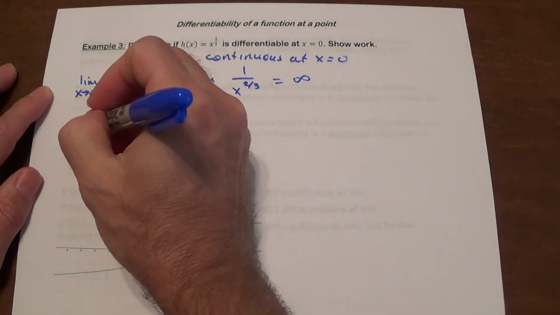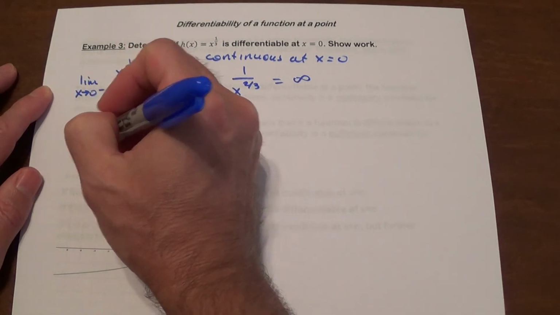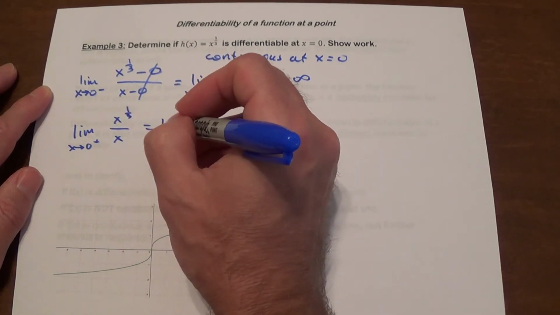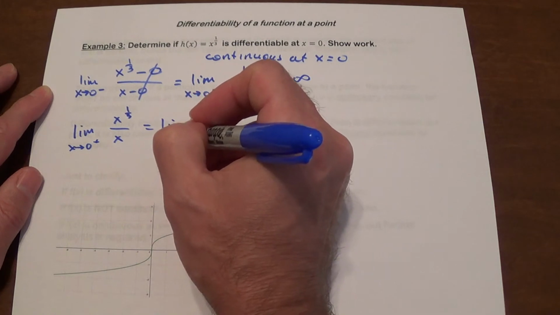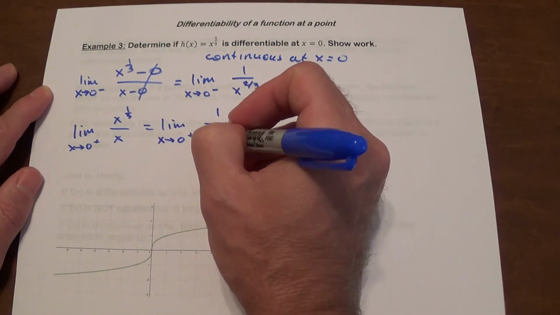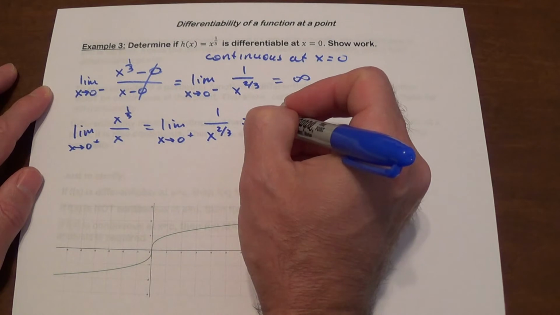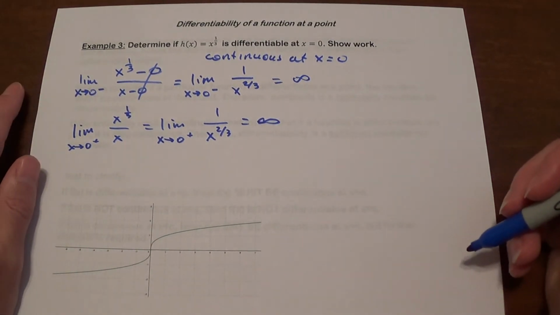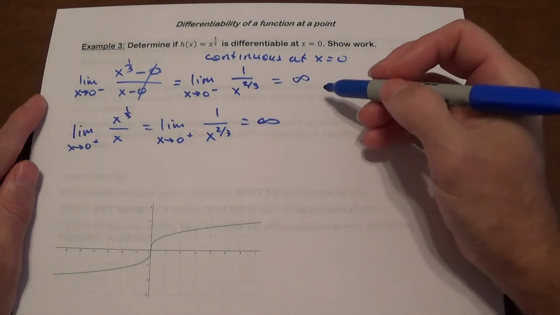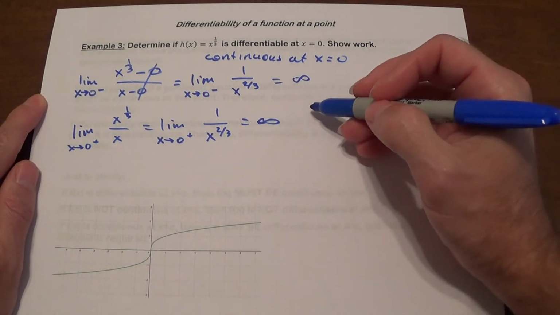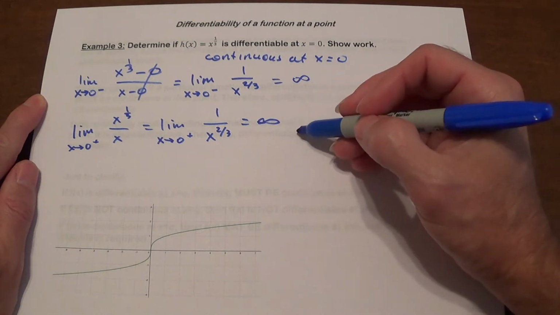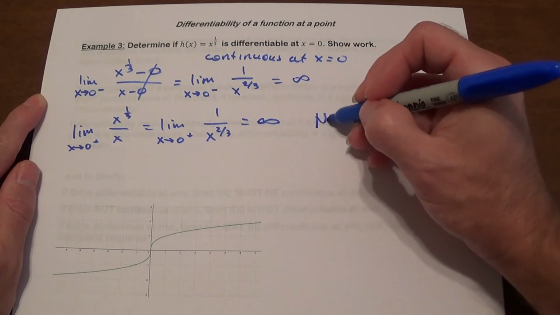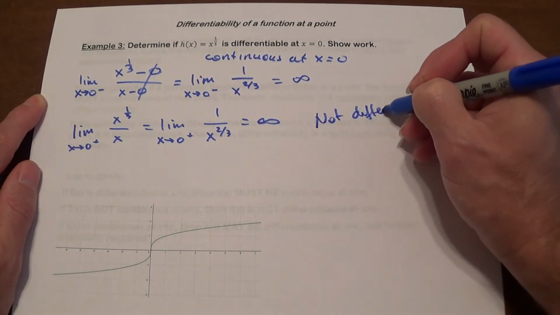And if we try to do the same thing with the other side, you are actually going to end up with the same exact thing, which is going to give you also infinity. And this is not going to work, because it's actually going to be infinity either way, but we need finite limits for the limit to exist. Remember that? And we don't. We have infinite values. This function is not differentiable at 0.